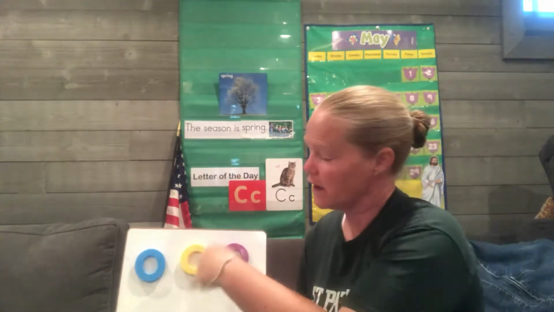Today's letter is the letter C. And I have 3 letters here. They're all kind of roundish, right? They kind of all go around, but only one of them is the letter C. Can you tell me which one is the letter C? Is it the blue one, the yellow one, or the purple one? Which one is the letter C?